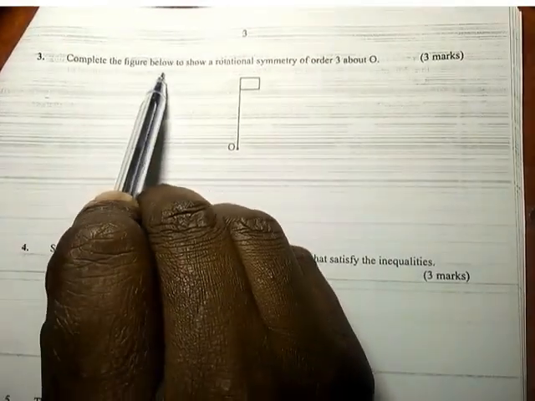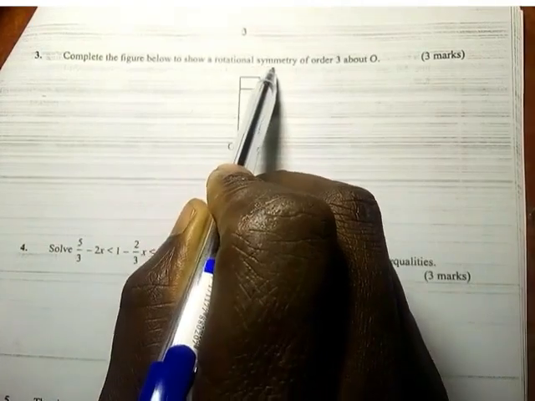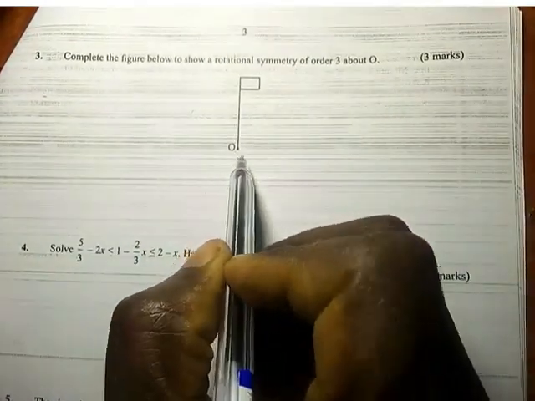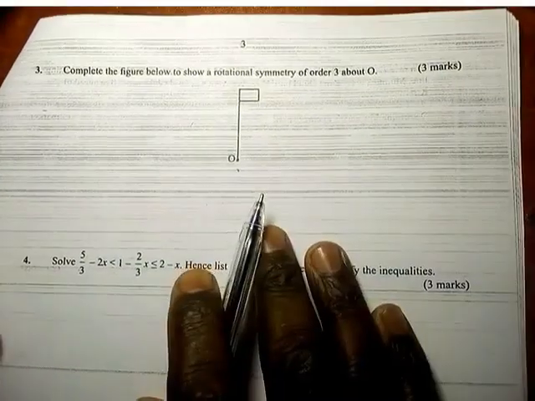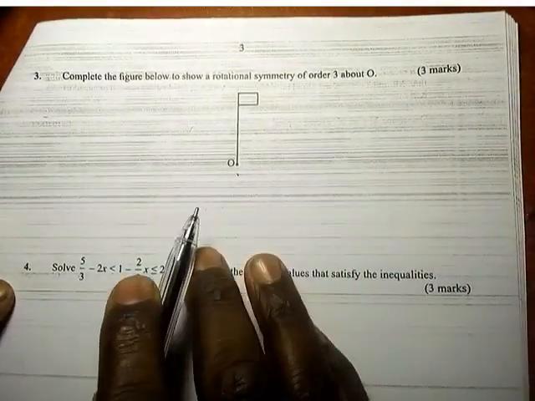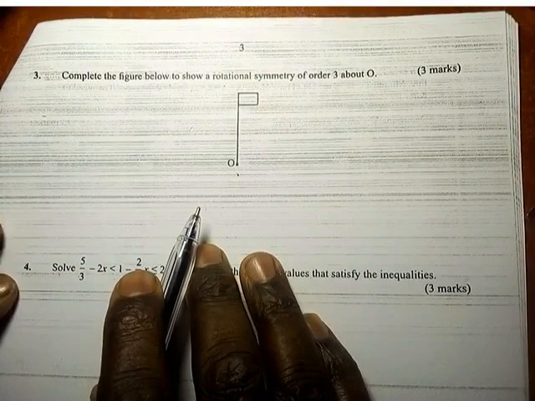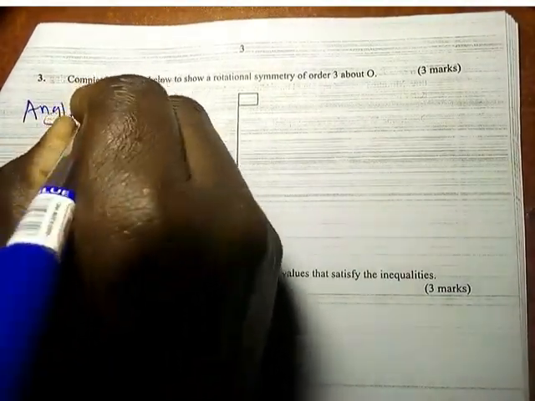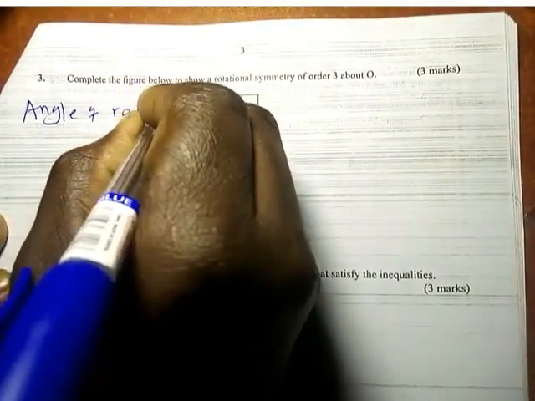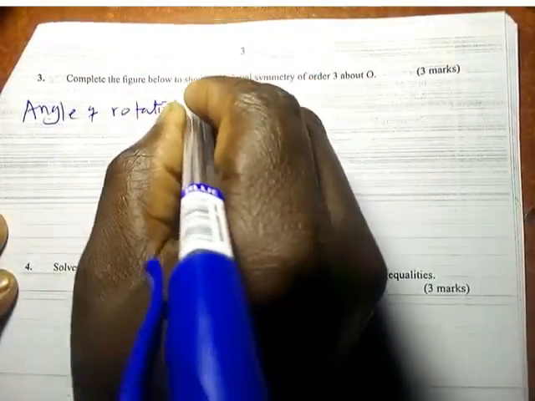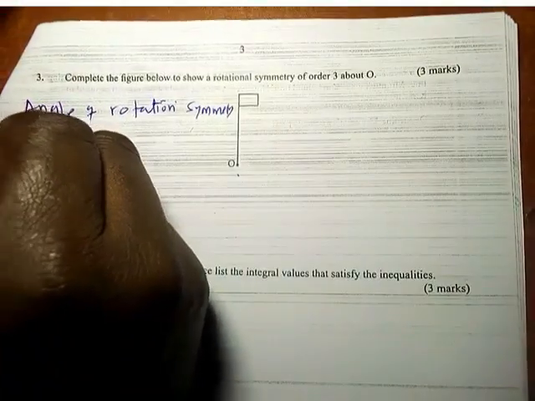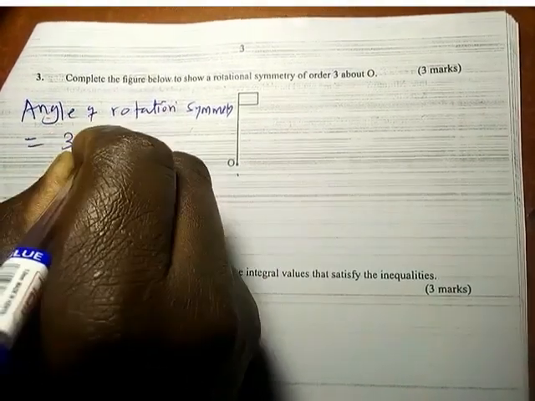Complete the figure below to show a rotational symmetry of order 3 about the origin O. First, you must find the angle of rotation of the rotational symmetry. The angle of a rotational symmetry is equal to 360 divided by the order.